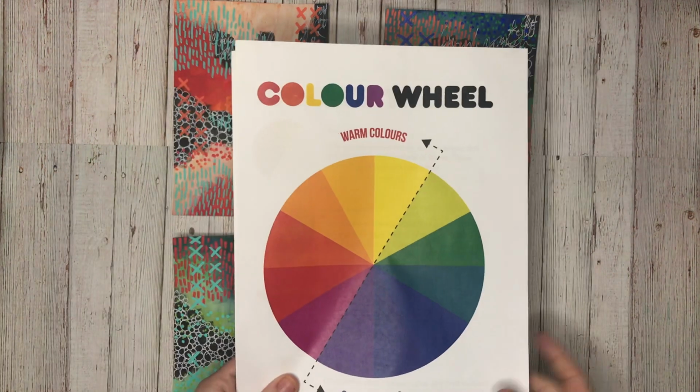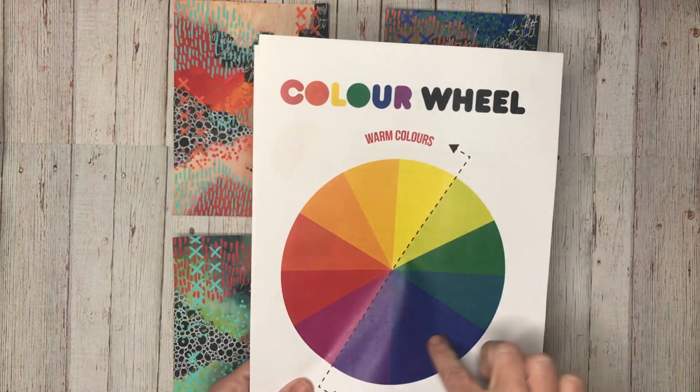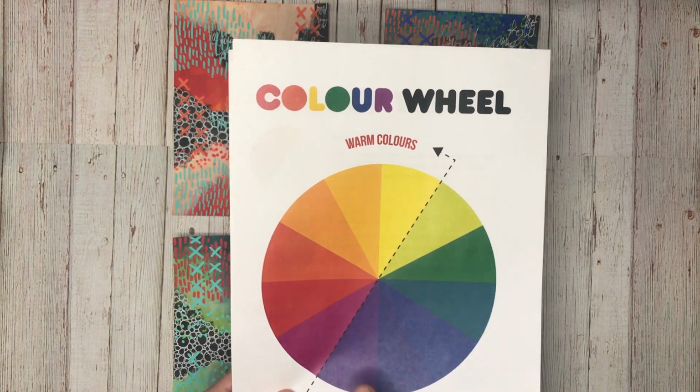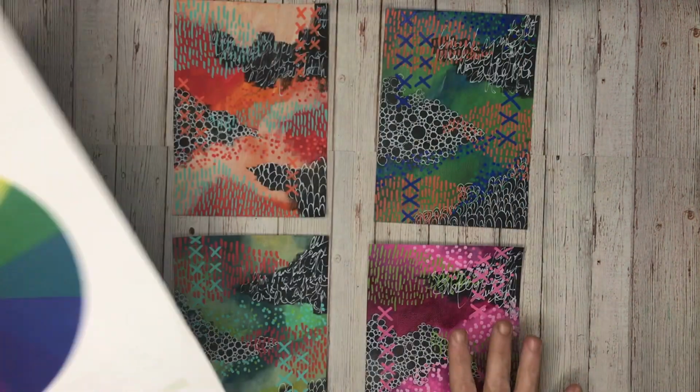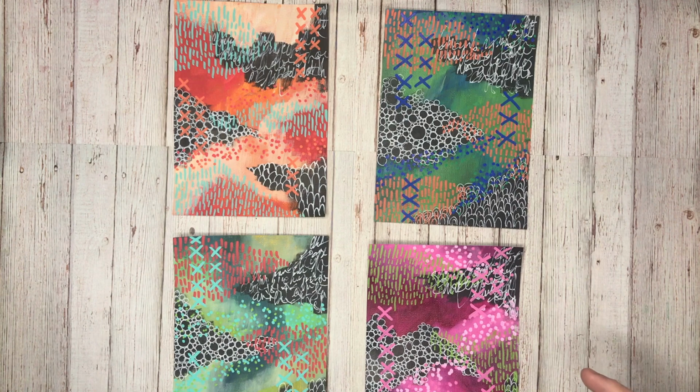So I encourage you to get your colour wheel out, find your colour neighbours that you like or you're comfortable with, and have a go playing. And if you want to use this design, that's perfect, or come up with your own design. Just have a go and come up with your own colour schemes that you're really happy with.